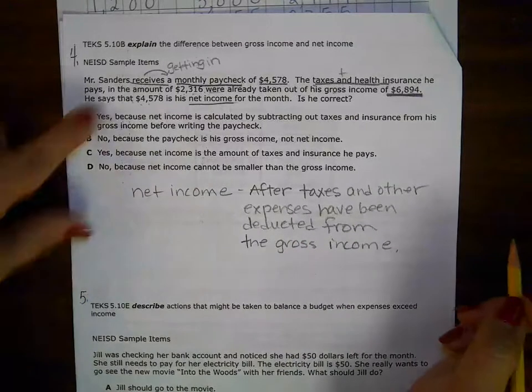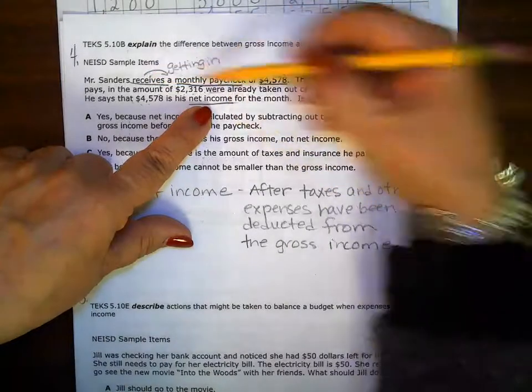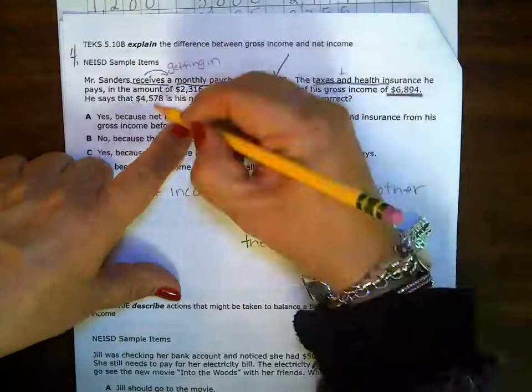So is he right? Is this the net income? Is this what he already receives? Yes, it is right.